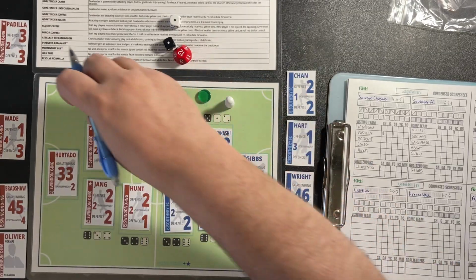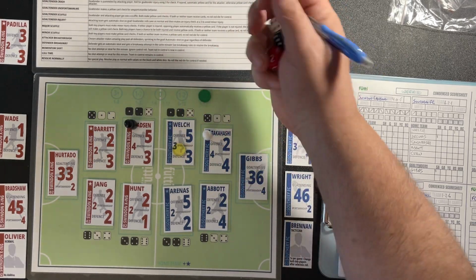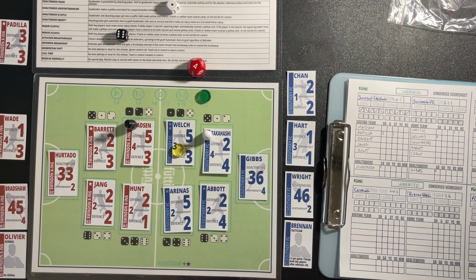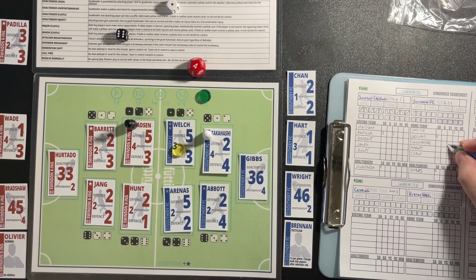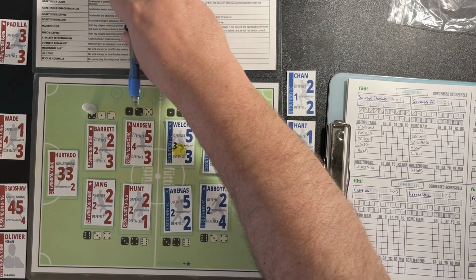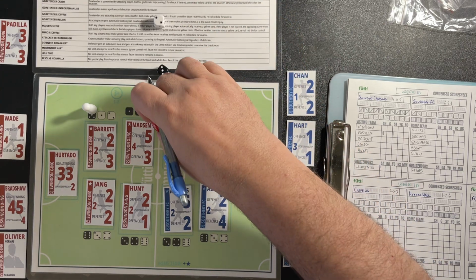All right, 1 and a 1. Madsen going up against Takahashi, 5v4. This is a good opportunity for Swindon. But Swindon is going to waste it. They're going to miss their roll. Takahashi's going to make their roll. Takahashi's going to get the steal. Now Takahashi has a chance. If a 5 comes up as a black 5, we get a breakaway attempt. And unfortunately, no, that's not going to happen.